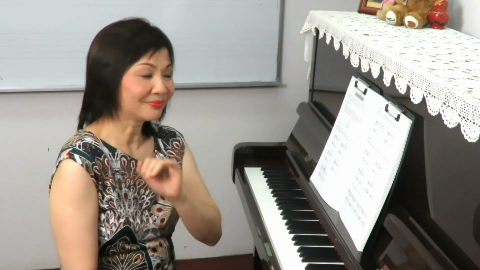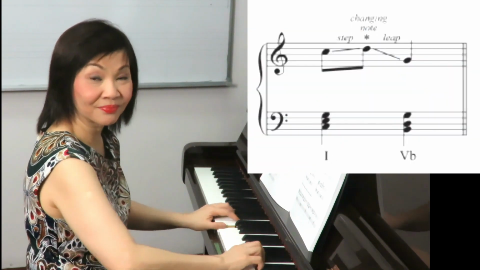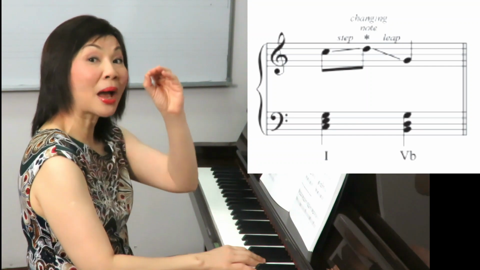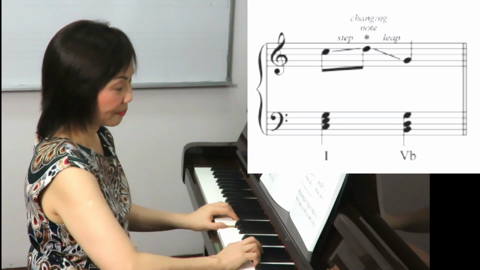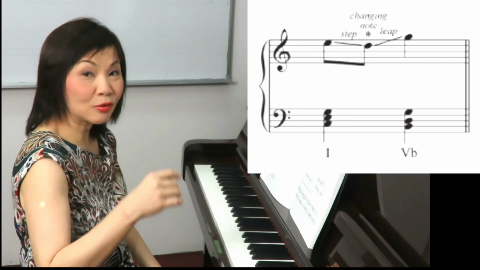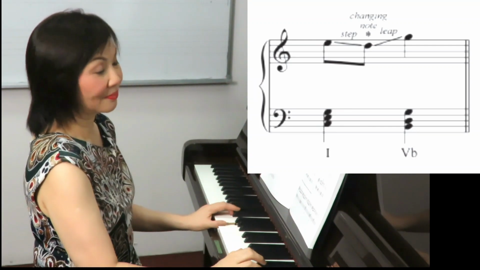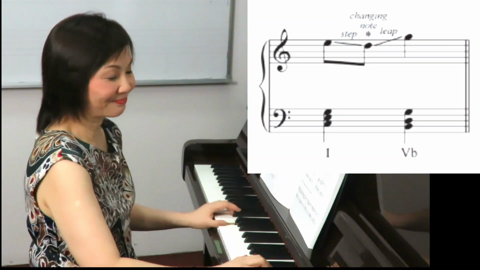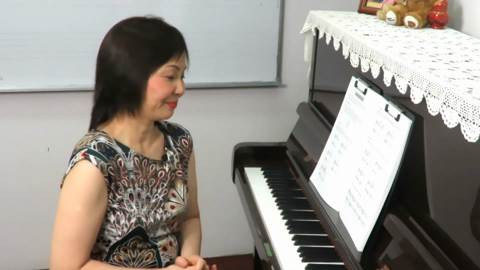In the next two examples, we shall look at a changing note that moves by step and then leap. Thus, from chord 1 to chord 5B, there's a changing note that moves by step up and then leaps down. Thus, in the next example, it moves by step down from the E and leaps up to G. Changing notes can be used in succession. Let's look at some examples at the bottom of page 45.